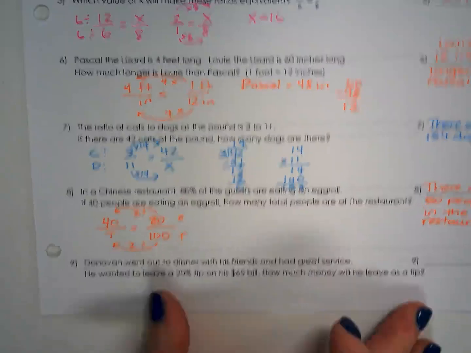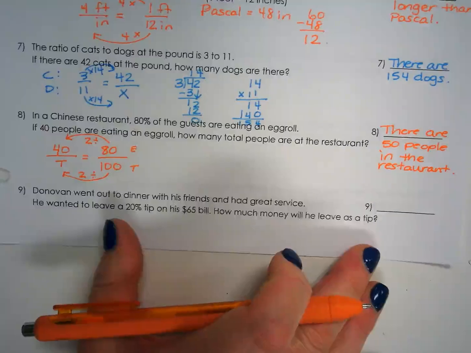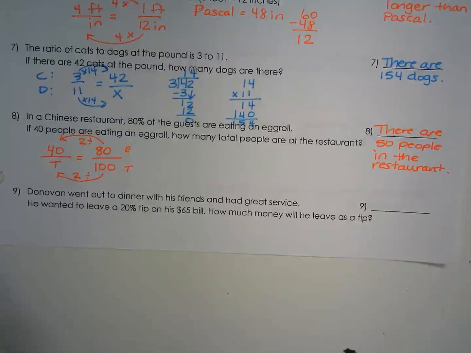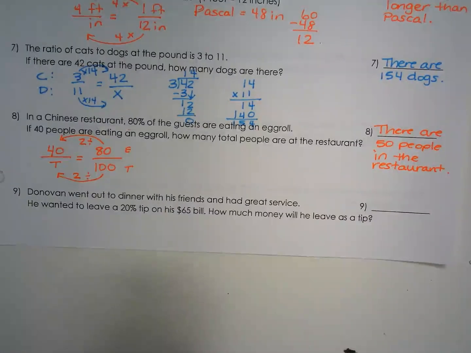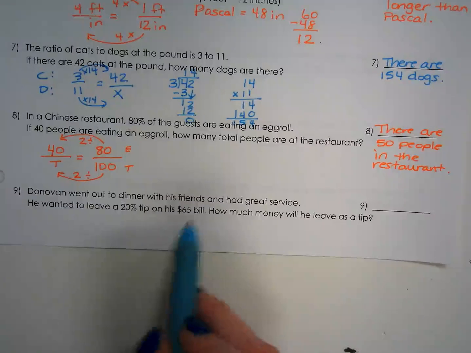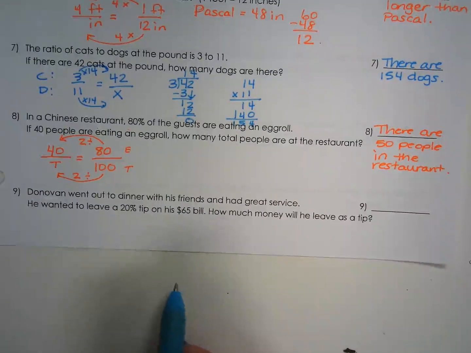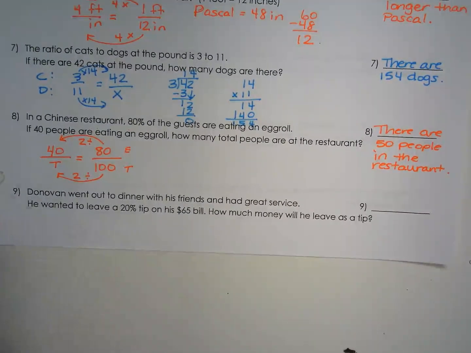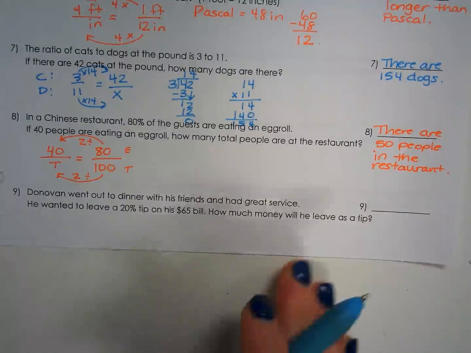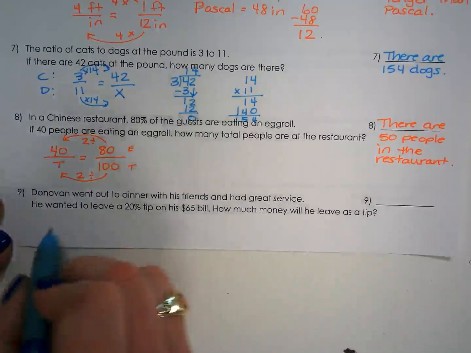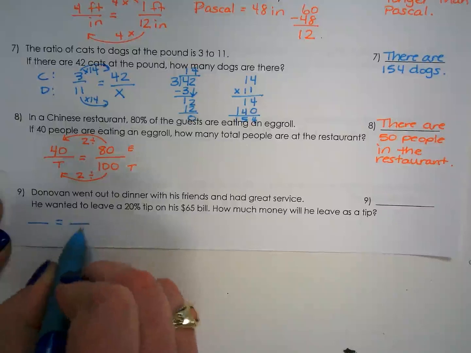All right, and then the last problem on this side before we stop and do the second half of this study guide says Donovan went out to dinner with his friends and had great service. He wanted to leave a 20% tip on his $65 bill. How much money will he leave as a tip? I'm going to do this in 2 different ways so you can see that there's options here. The first way is to set up that proportion. So we're going to, again, make our little structure.